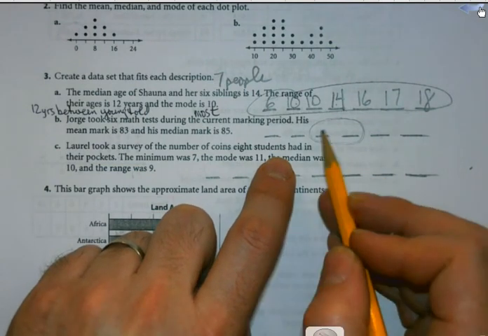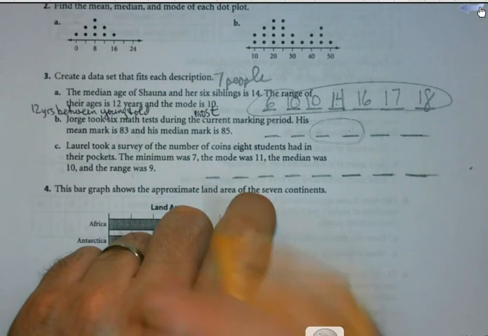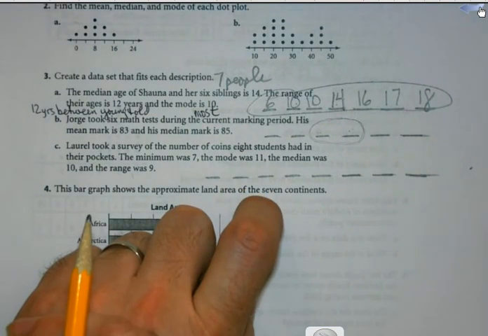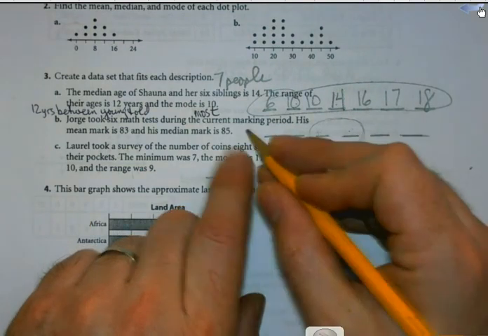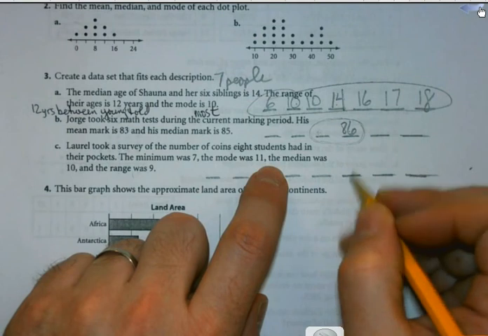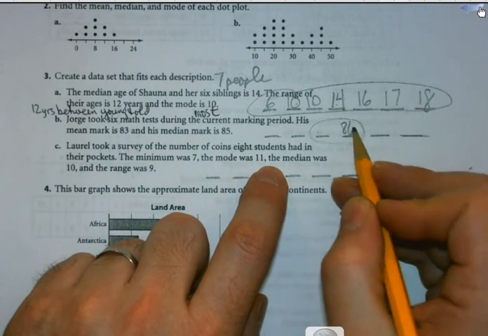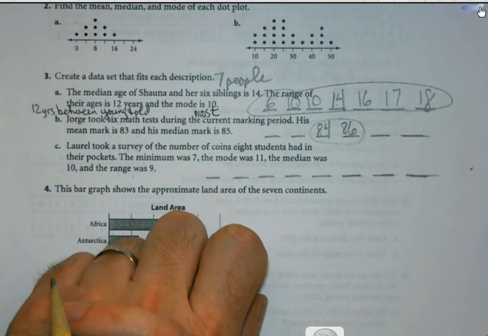So what do I want to put in here if I want the median to be 85? I have 2 choices: you put 86 and 84. If I want these two to average to 85, what's in the middle of 86 and 84? Okay, so those could be in the middle.